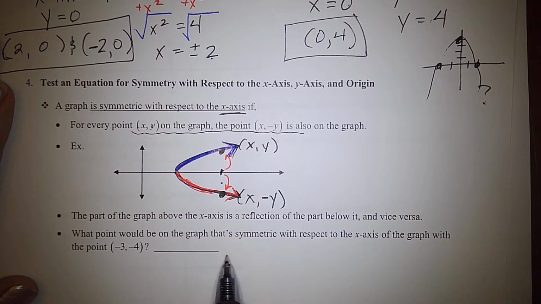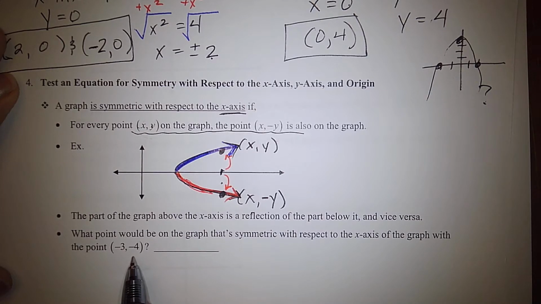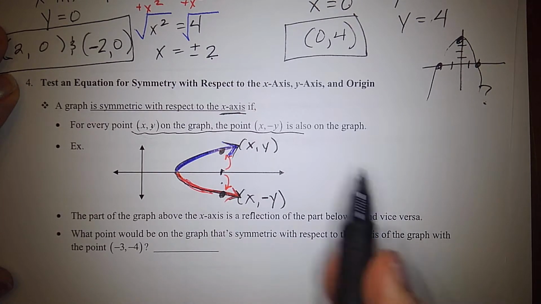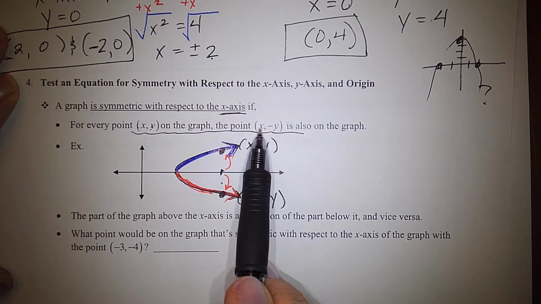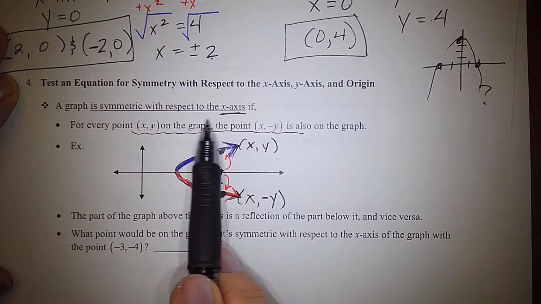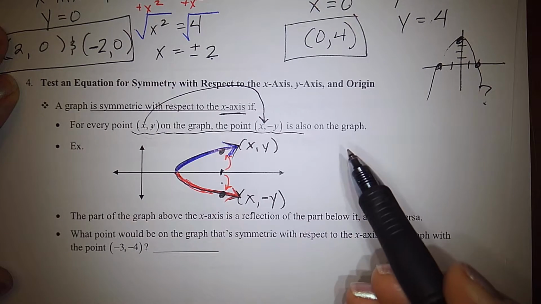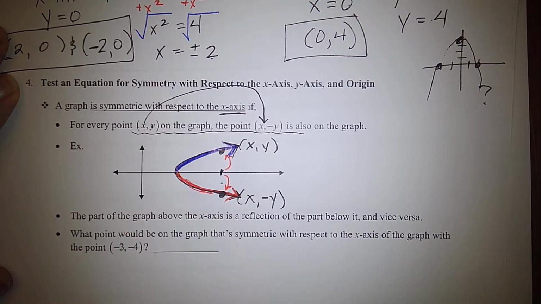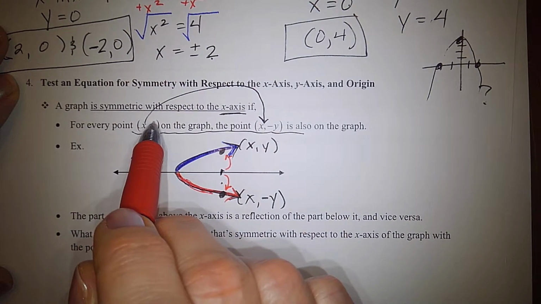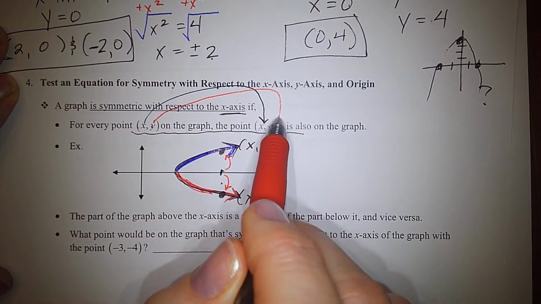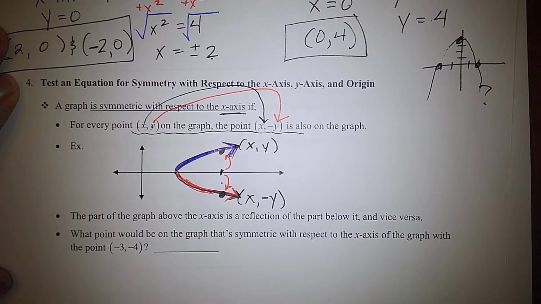So what point on the graph that's symmetric with respect to the x-axis would be the point -3, -4? Well, if we use just the formula up here, all we have to do is leave the x alone. You'll see the x coordinate stays with the x, but the y will change from its sign to its opposite sign. So that's what we're going to do with the point -3, -4.